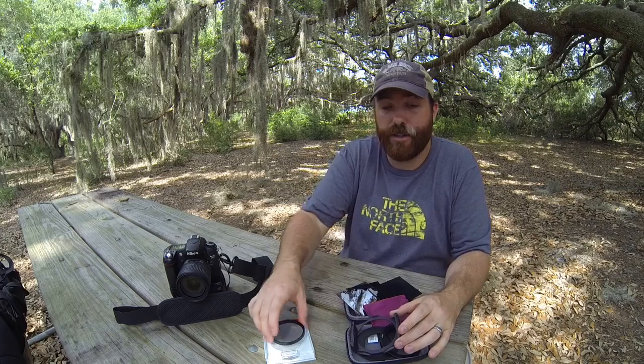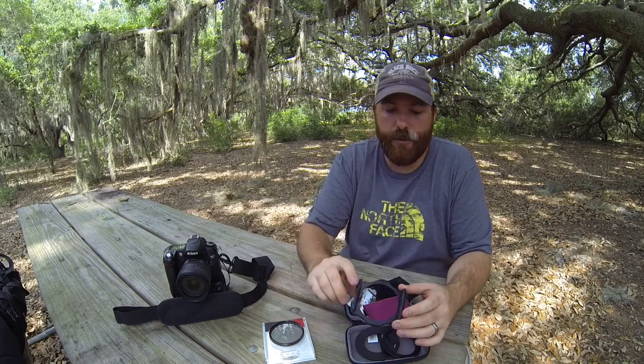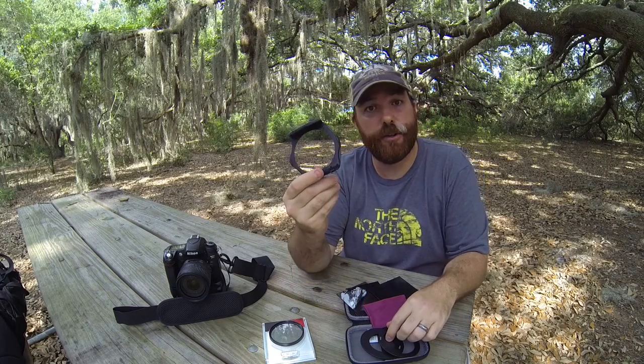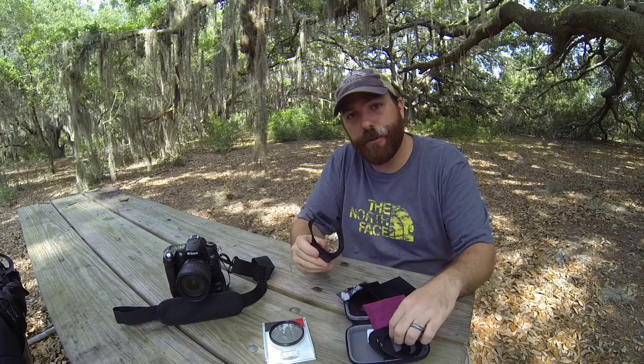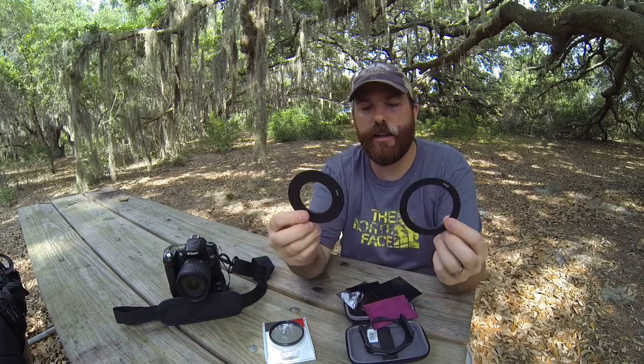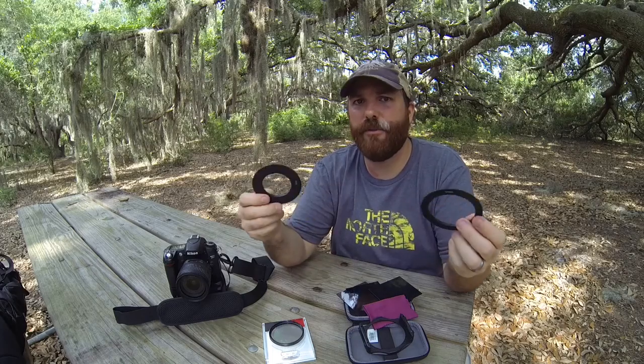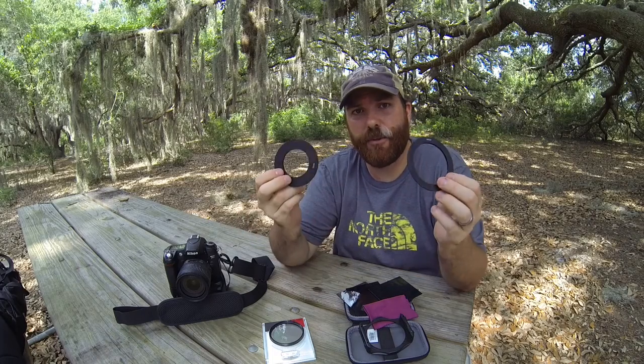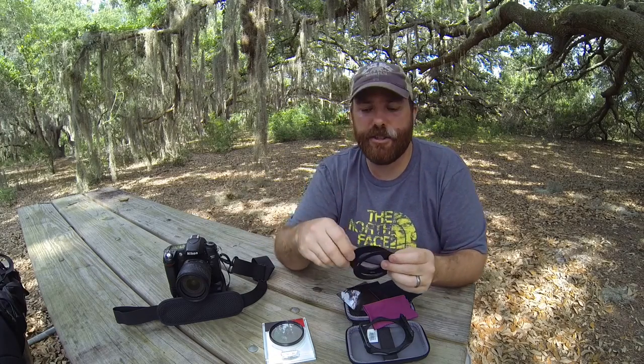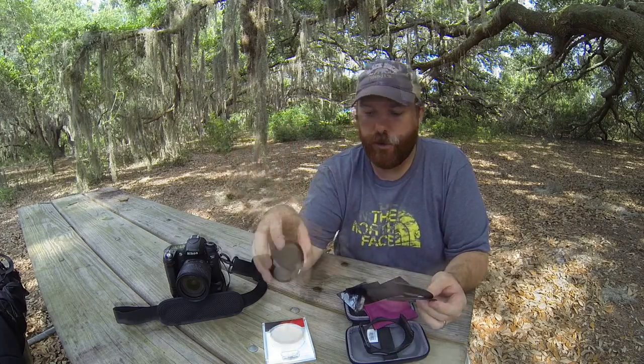And I actually prefer this style ND filter over the circular style ND filter for a couple of reasons. Number 1, it comes with this filter holder. And on the back of the filter holder, you actually can get just adapter rings. And these rings come in all the different sizes for all the different lenses. So if you have several lenses, you can just get a different ring to adapt it to that lens. You don't need to go out and buy different size filters for every lens that you own.